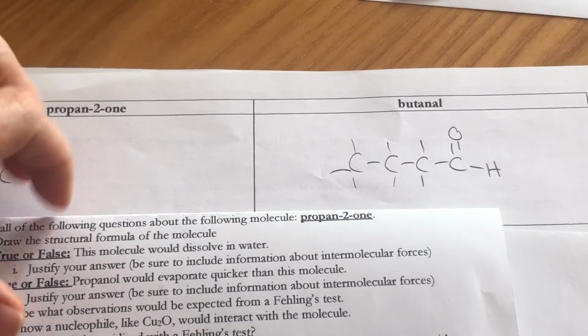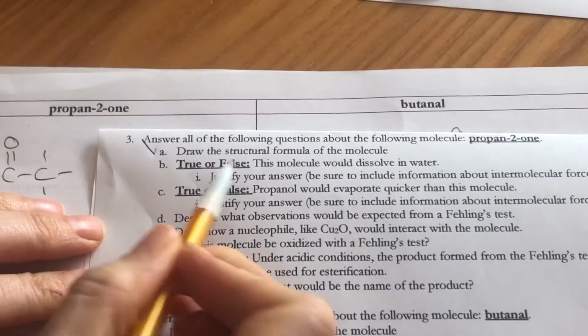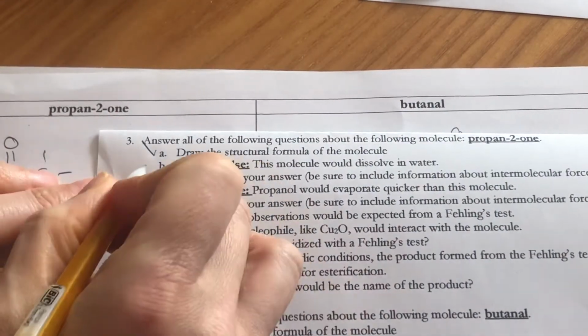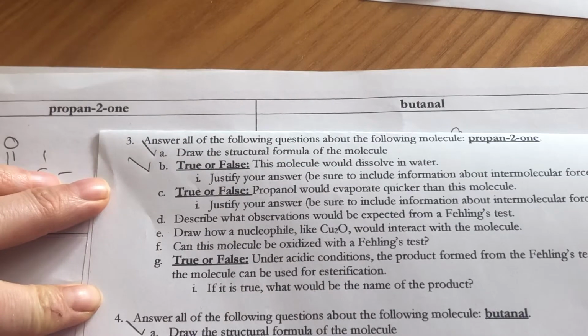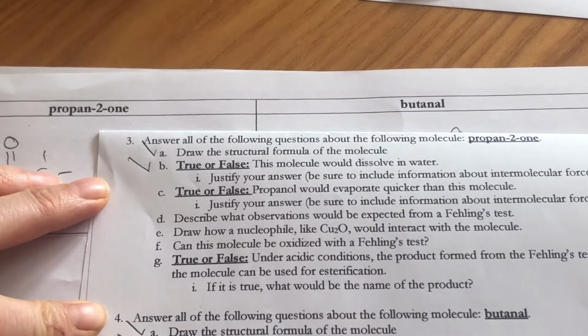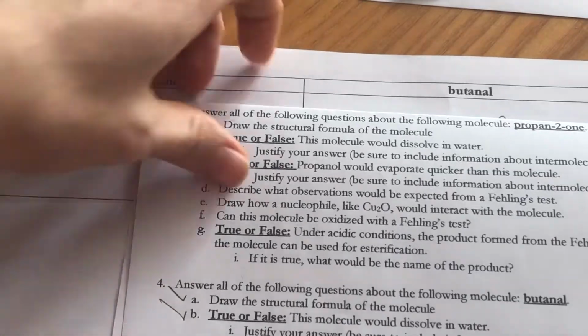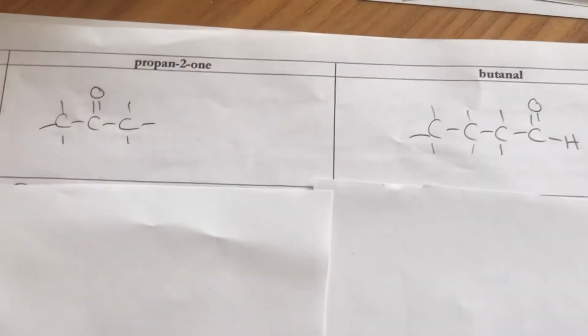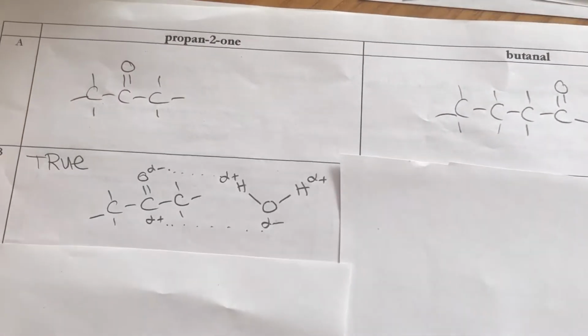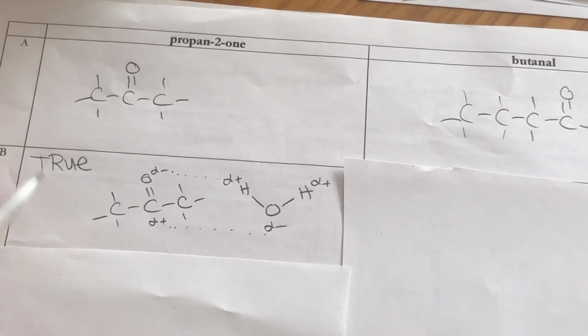So letter B is asking true or false, this molecule would dissolve in water. So I'm going to do number 3B and number 4B. In both of those, it's asking the same thing about if this would dissolve in water. So in this case, both of these are true. So this one is true.